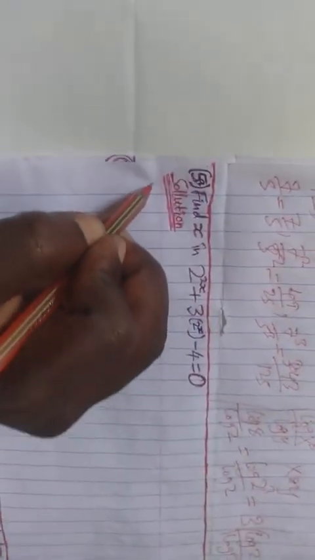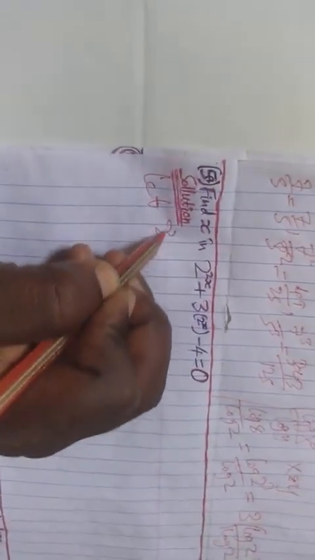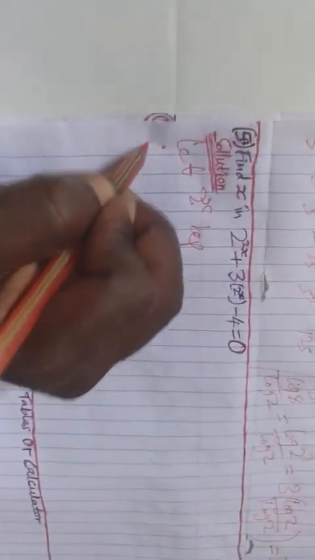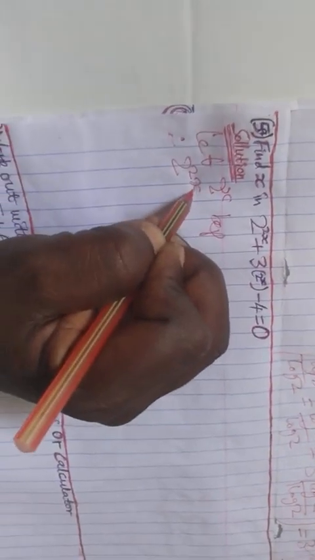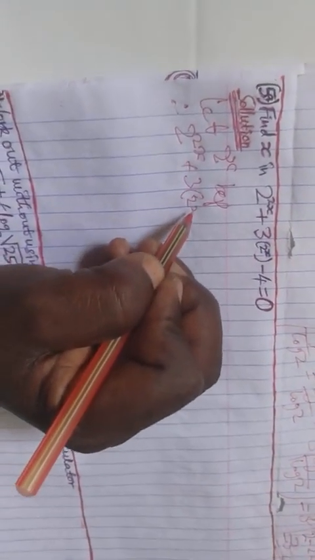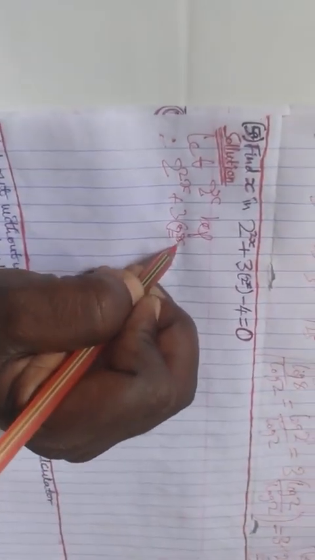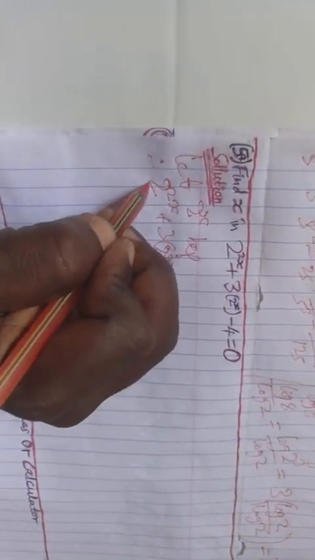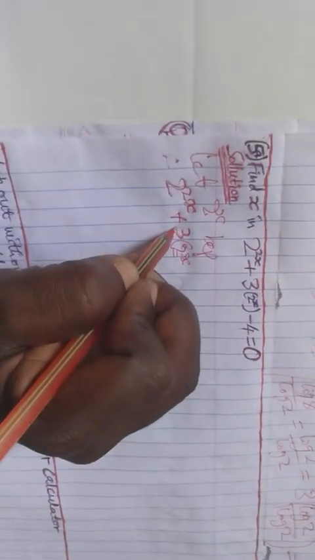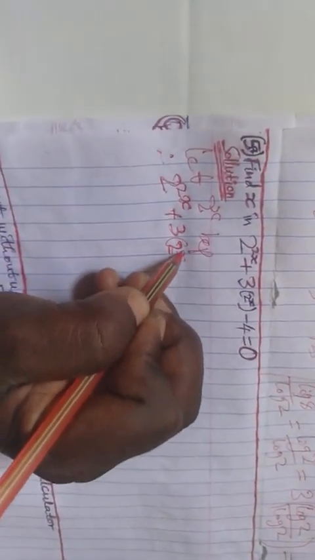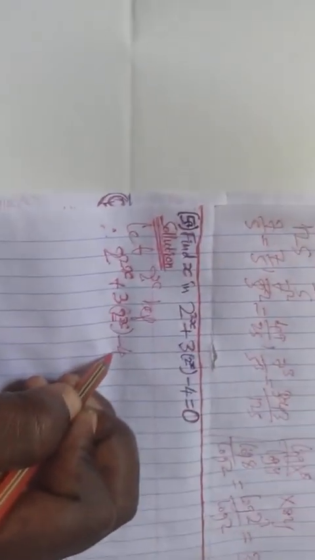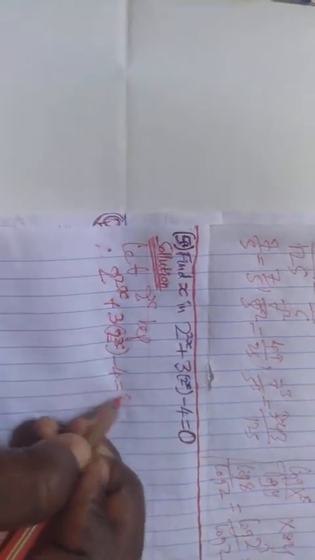Hence, let 2 power x be p. Therefore, 2 power 2x plus 3 into brackets 2 power x minus 4 is equal to 0.